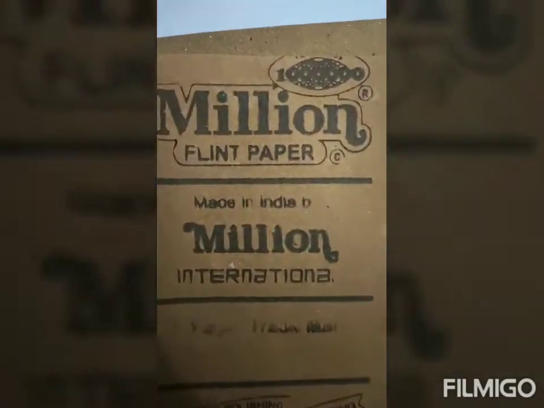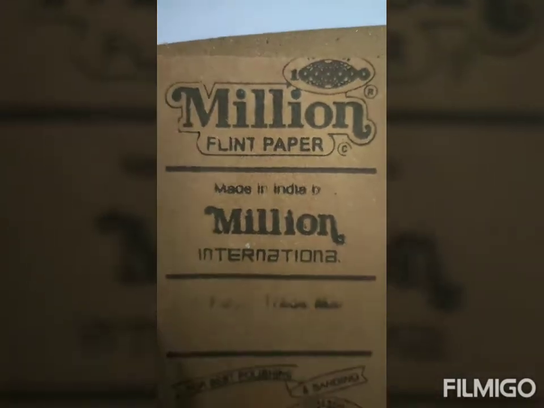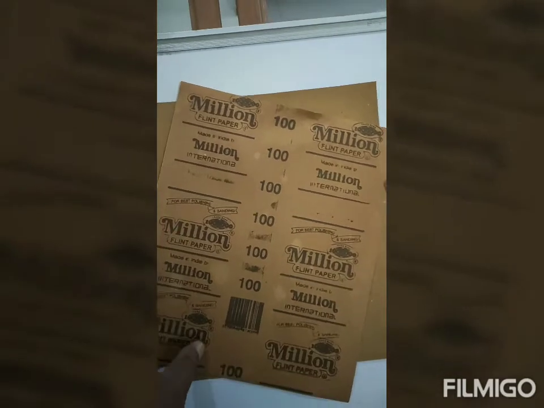Sand painting. The word itself starts with the word sand, right? Sandpapers are easily available in the market and in many hardware shops. It is also named flint paper or polish paper, right? So we'll apply color on that rough surface.